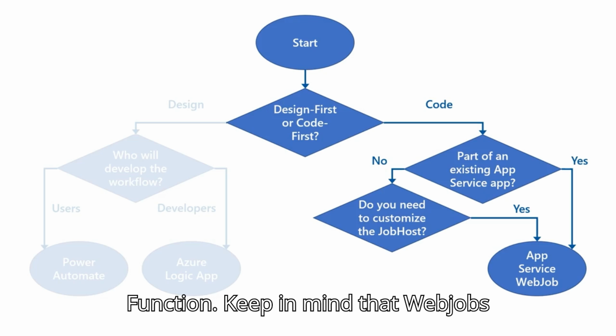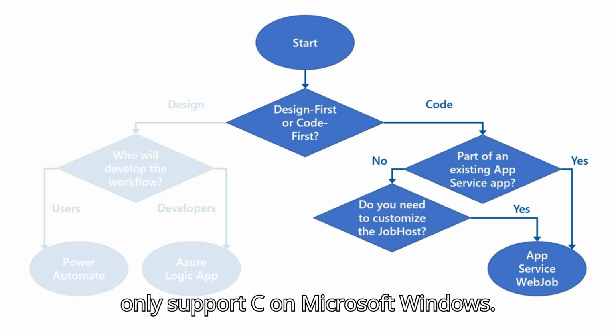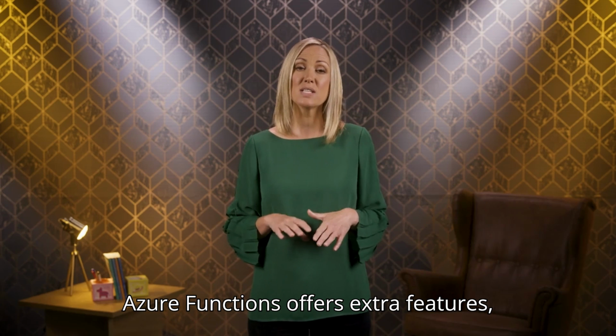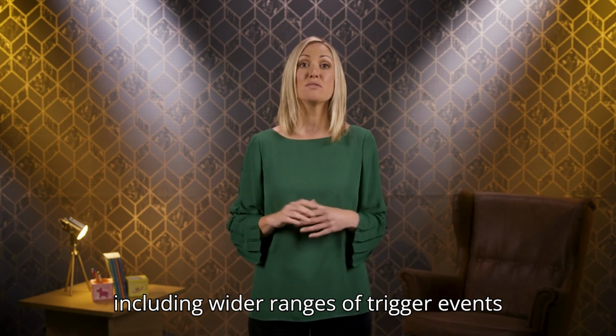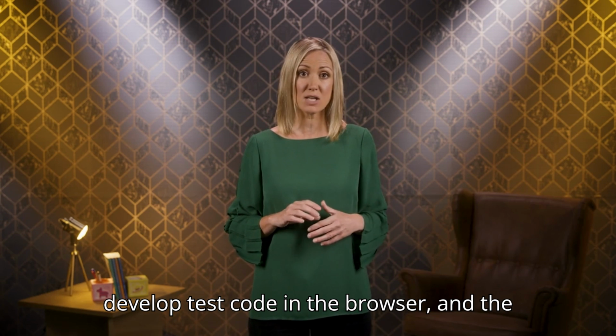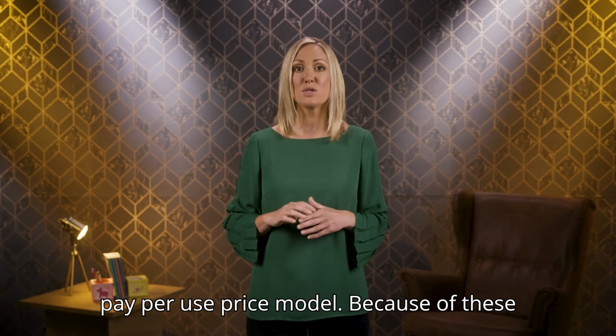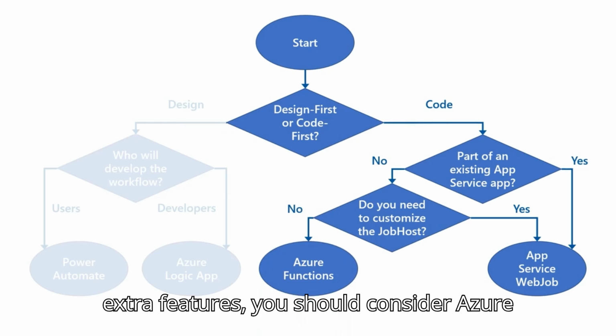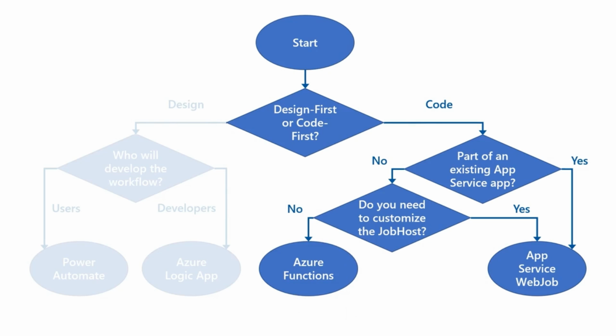Keep in mind that web jobs only support C# on Microsoft Windows. Azure Functions offers extra features, including wider ranges of trigger events and supported languages, the ability to develop test code in the browser, and the pay-per-use price model. Because of these extra features, you should consider Azure Functions to be your default choice.